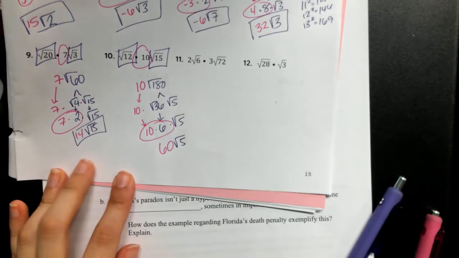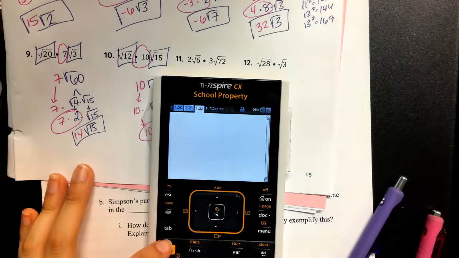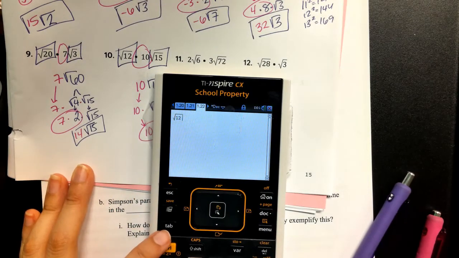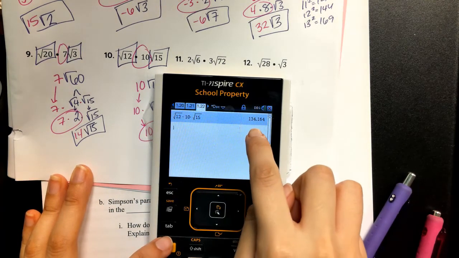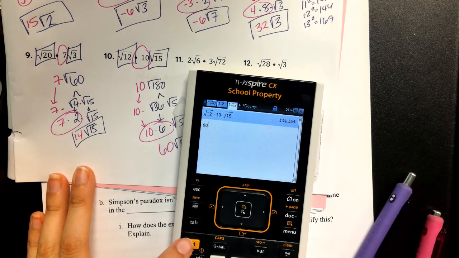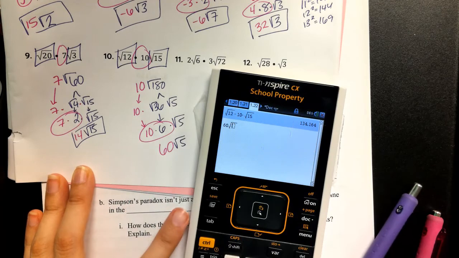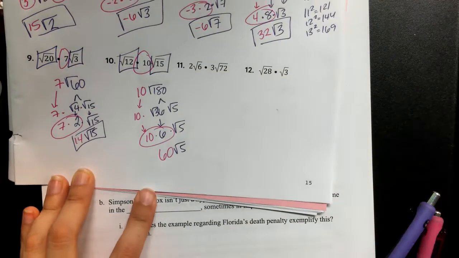Once again, you can check your answer if you would like to. Square root 12 times 10 square root 15 is about 134.164. And then 60 square root 5 is the same decimal. So we did simplify correctly.